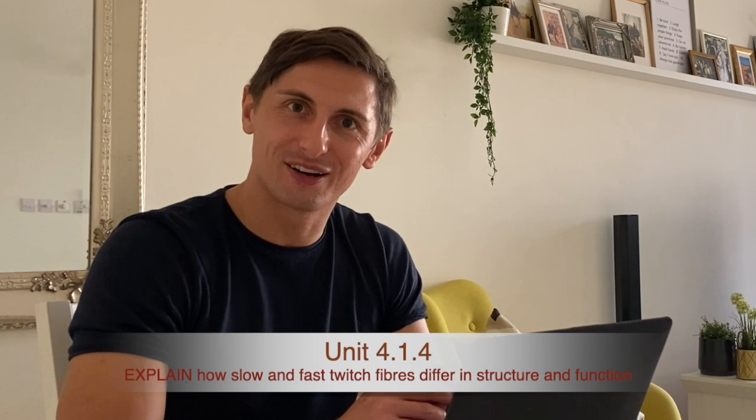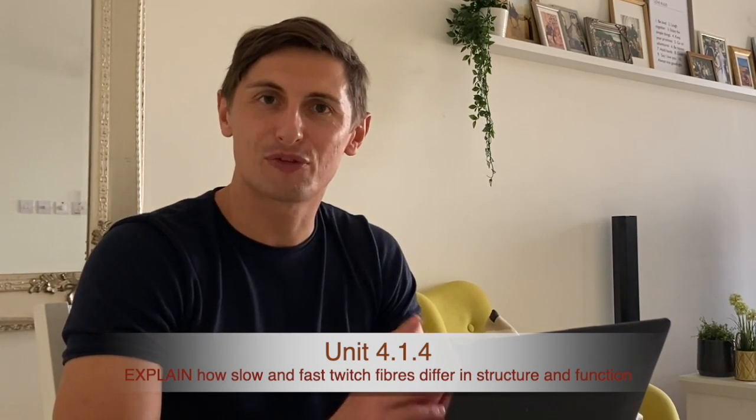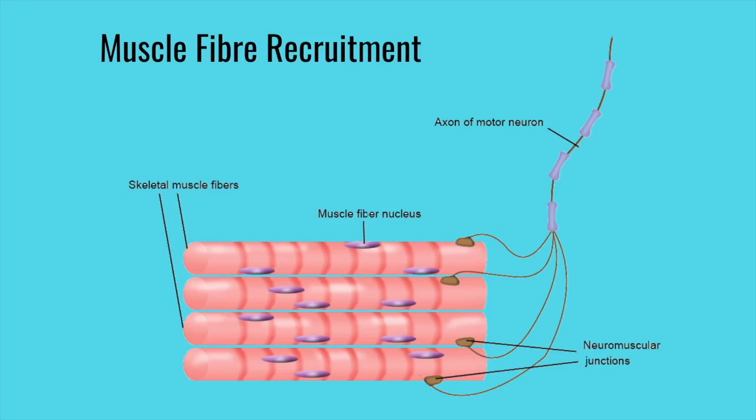And finally, we're going to look at slow and fast twitch fibres and how they differ in structure and function. So slow and fast twitch fibres, we're talking about recruitment here. And what this means is the neuron you can see on the right hand side is attached to each of them muscle fibres. So the sliding filament theory will occur in each one of them muscle fibres if an action potential was initiated.